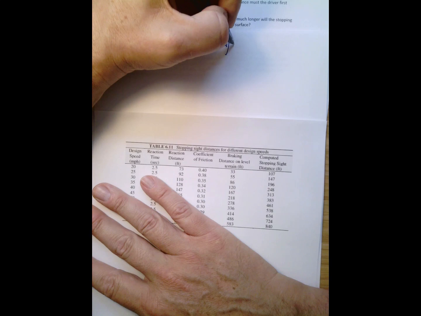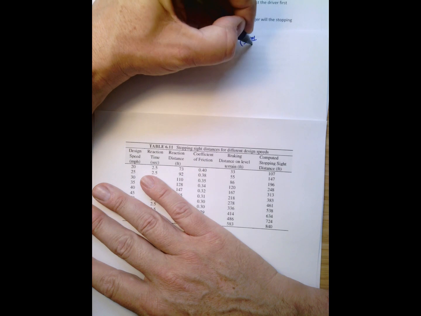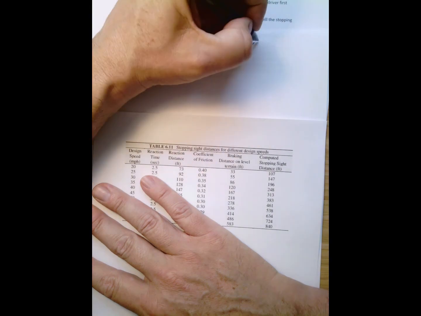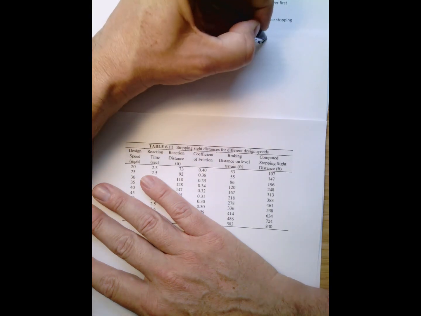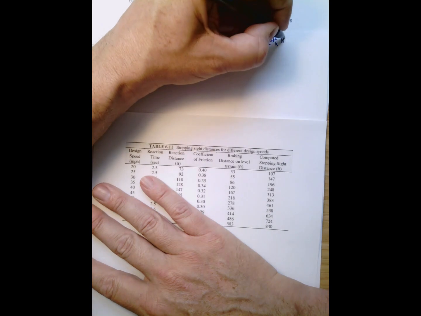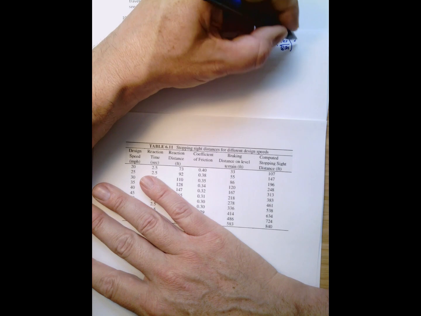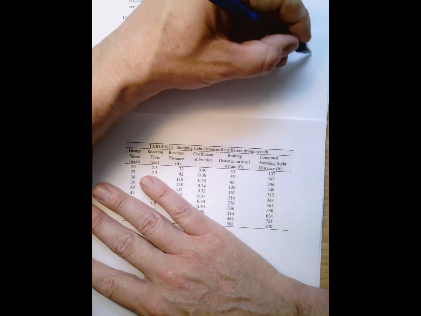That's plus the braking distance, squared, and the ending speed is 0.